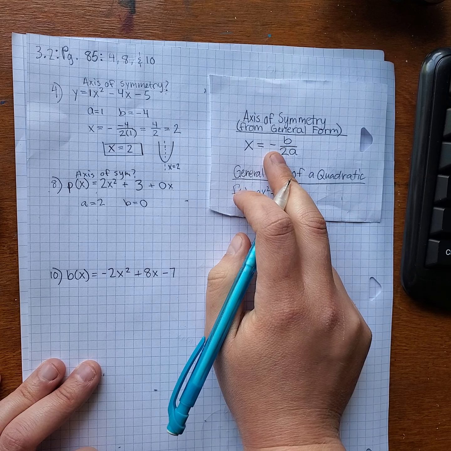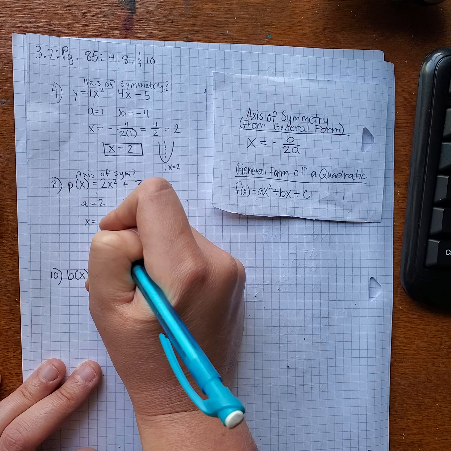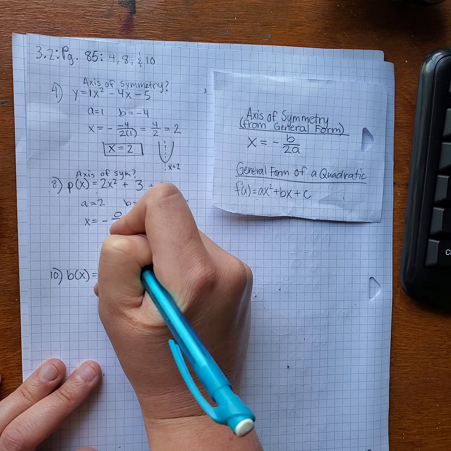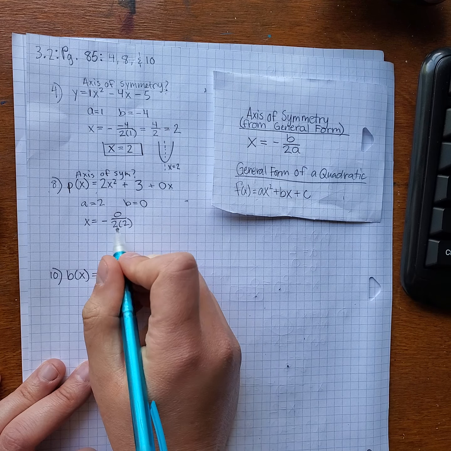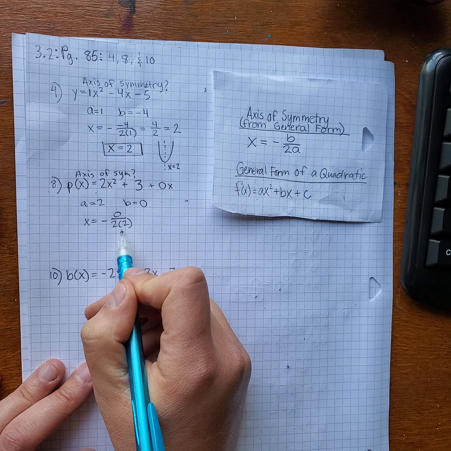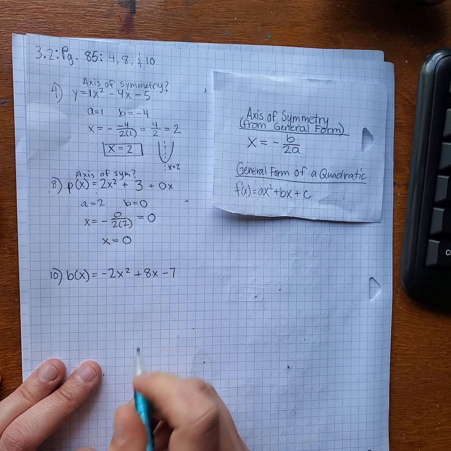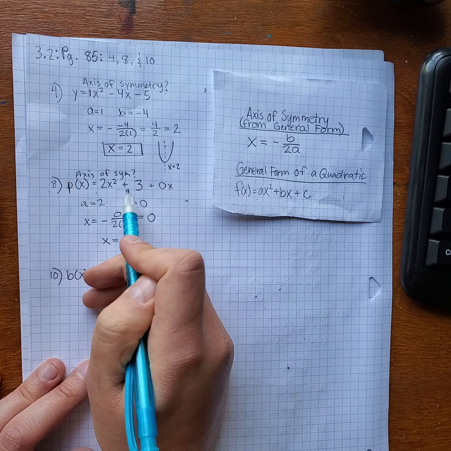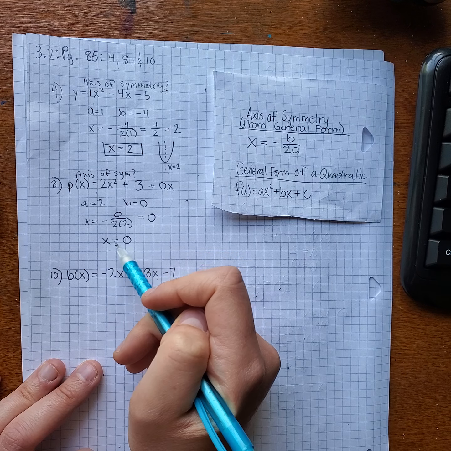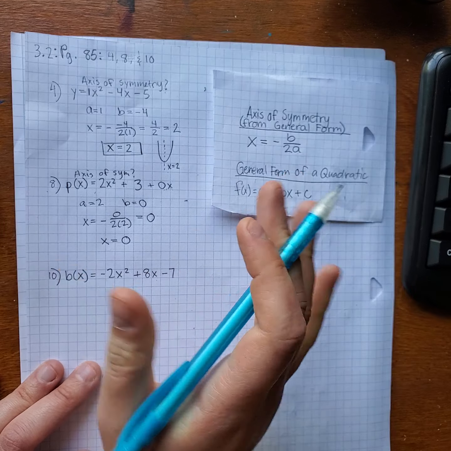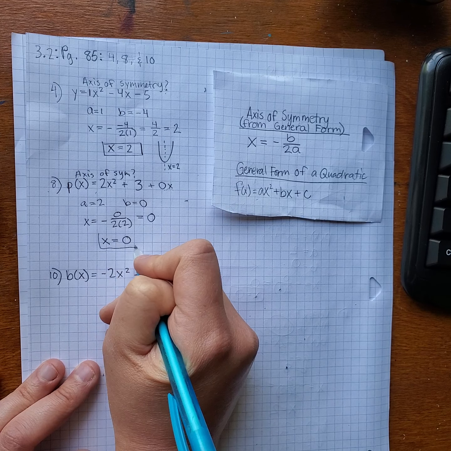Now we can plug this into our axis of symmetry formula. We get -B over 2 times 2. So -0 is just 0, and actually 0 divided by anything is also 0. So our axis of symmetry is just x equals 0. And you're going to find actually whenever you don't have an x term, or whenever you have to plug in a 0 here, your axis of symmetry is always going to be centered at 0. Alright, so that is the answer to number 8.